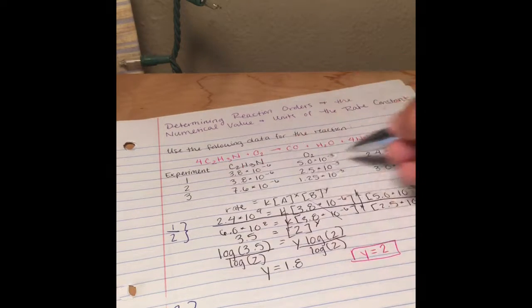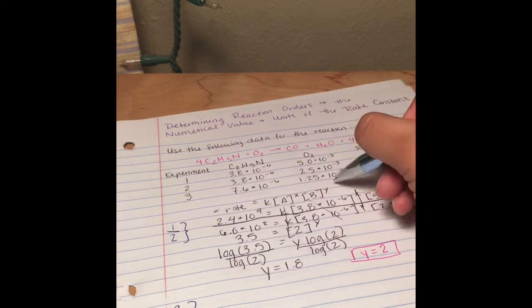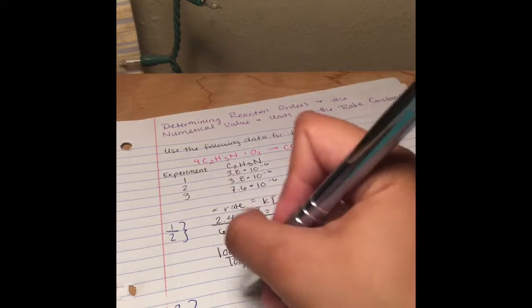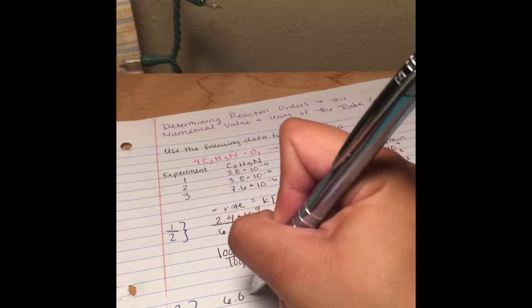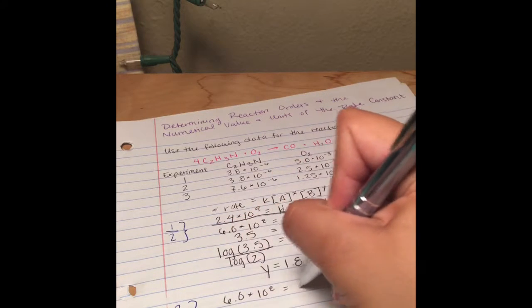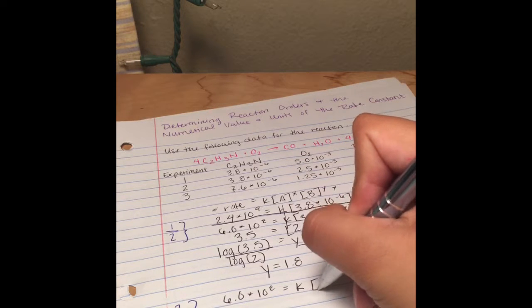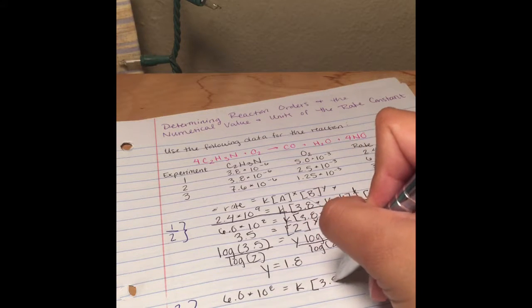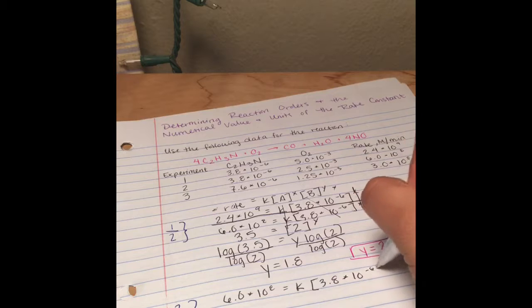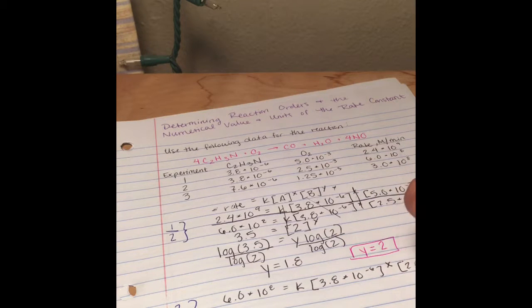Okay, so let's write 2 first with this equation in mind again. So rate equals K, concentration of A to the X, and then concentration of B. Now I will put to the Y, but we already know Y, so I'm going to insert that already: 2.